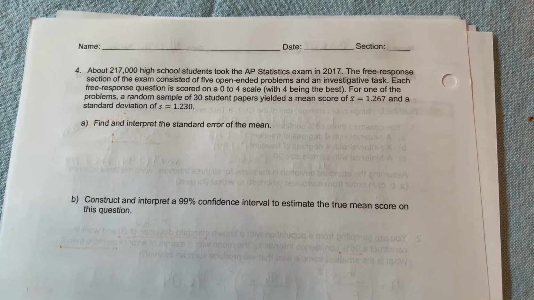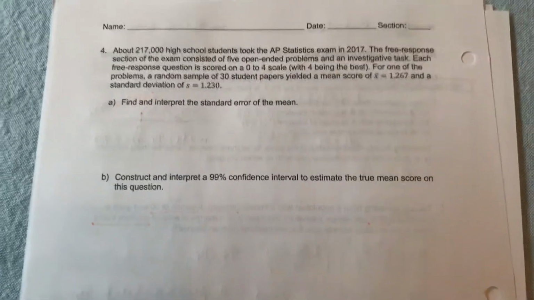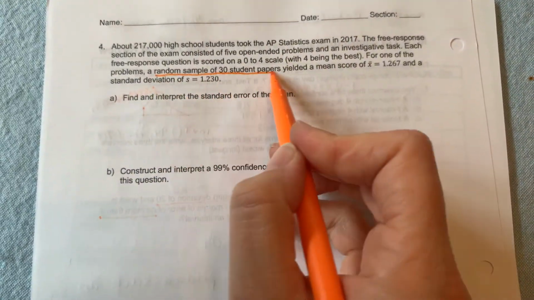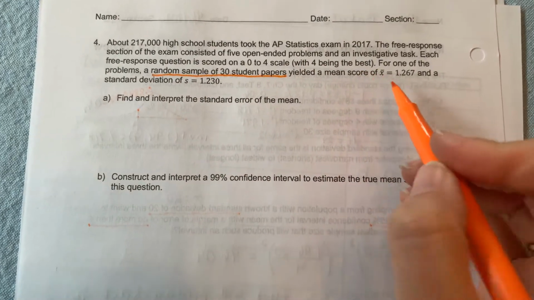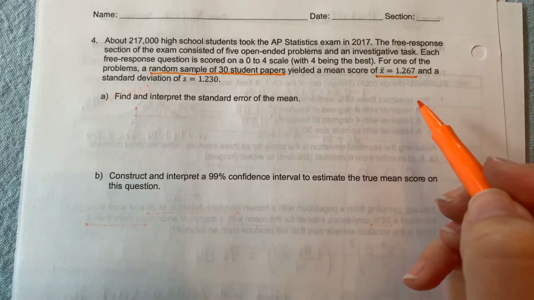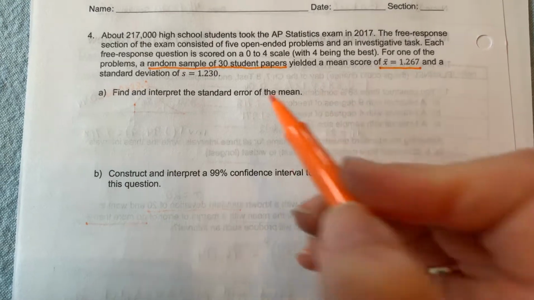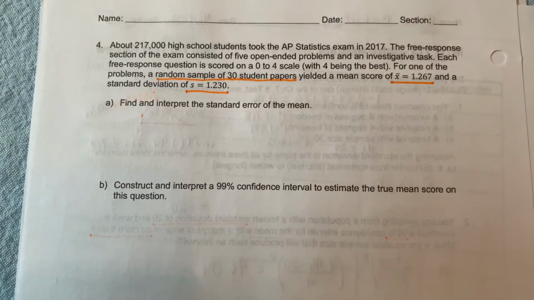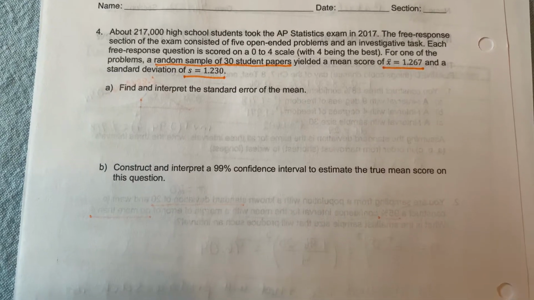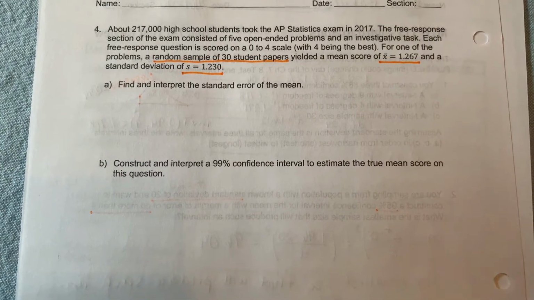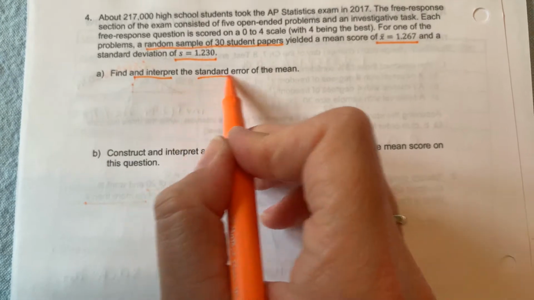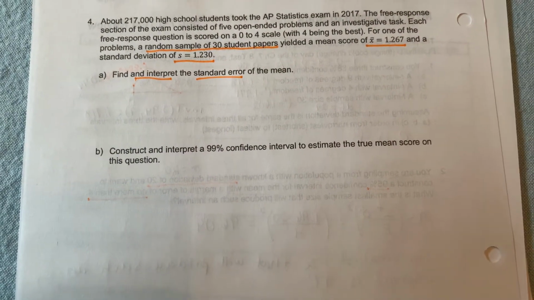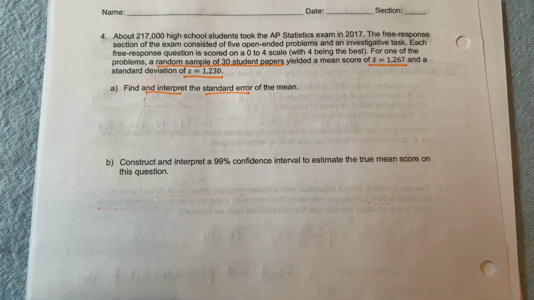So for one of the problems, a random sample, okay, all right, I'm thinking that's important. It's a random sample of 30 student papers yielded a mean score, so there's my sample mean, of x bar equal to 1.267 and a standard deviation of s equal to 1.230. Okay, so the first part says find and interpret the standard error of the mean. And interpret standard error. So let's remind ourselves, what is the standard error of the mean?